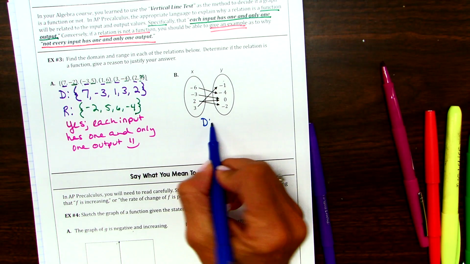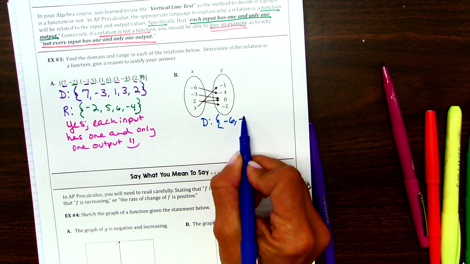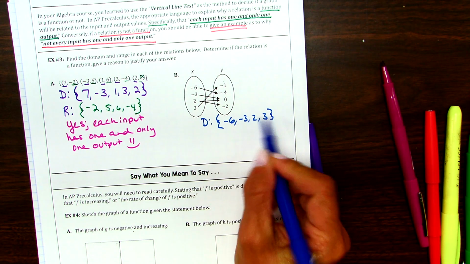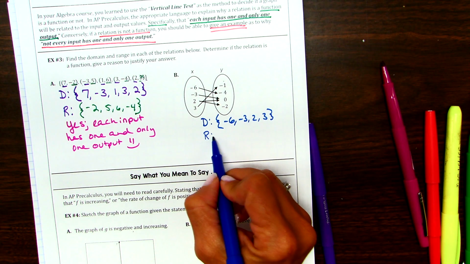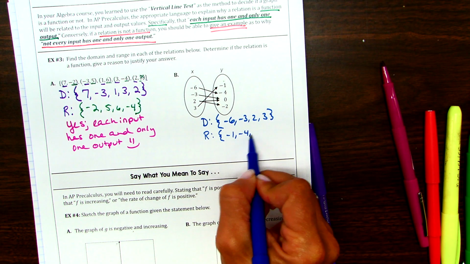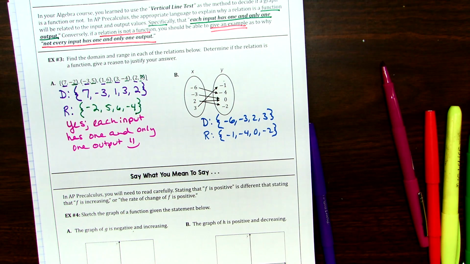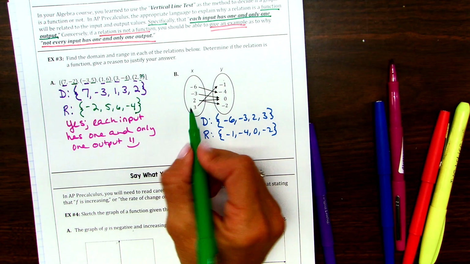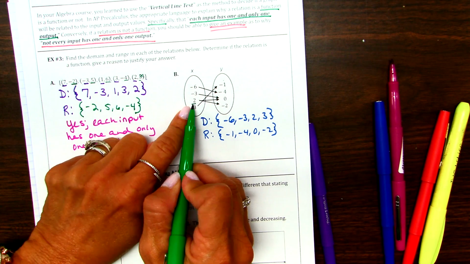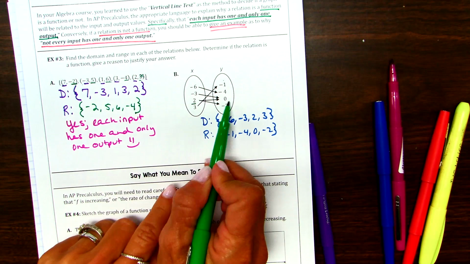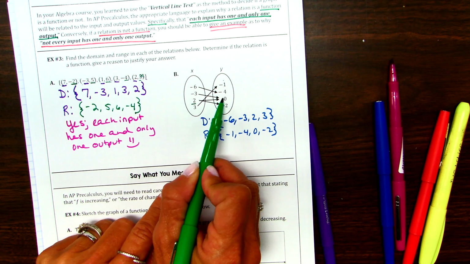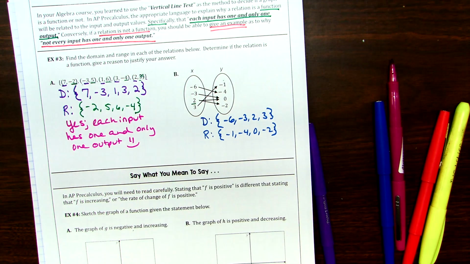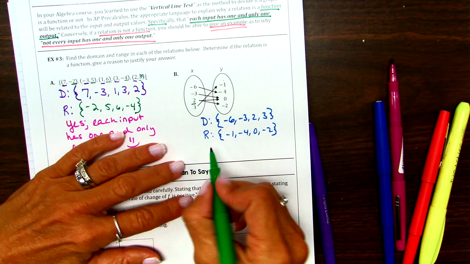So let's start out by writing out our domain. Busy work, right? I mean, you're just listing the numbers. Any order, no repeats. Is this one a function? The answer is no. Because look, you have a repeat here. This x value has more than one y value. We have 2, 0, and we have 2, -2. So 2, the number 2, has two different y values. That's what makes it not a function.